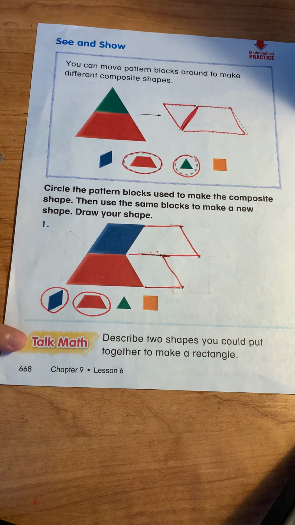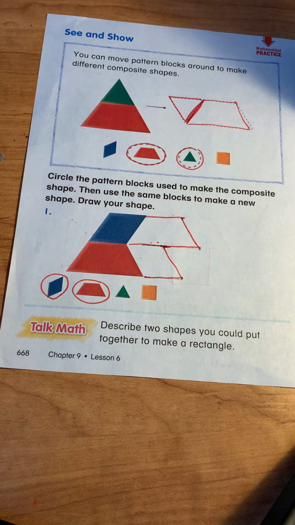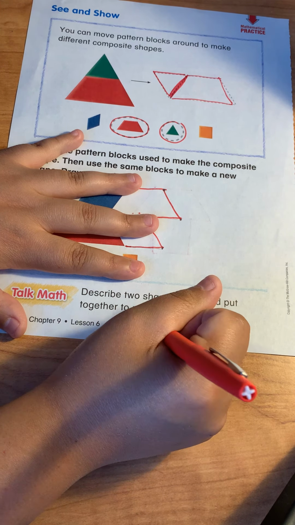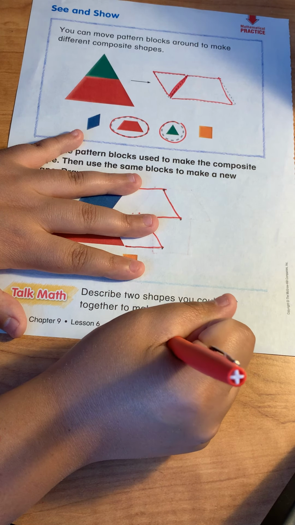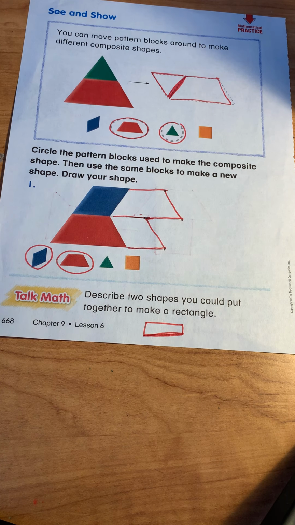Okay, now let's just talk about this bottom part. It says describe two shapes you could put together to make a rectangle. So think about it. A rectangle is pretty long, right? So this is a rectangle. So a rectangle is long. What two shapes, if we put them together, could make a rectangle? It would be two squares, right? Because if you connect the two squares together, but you get rid of the middle part, then it would be a long, stretched rectangle.